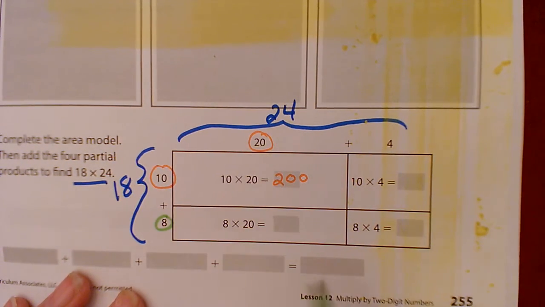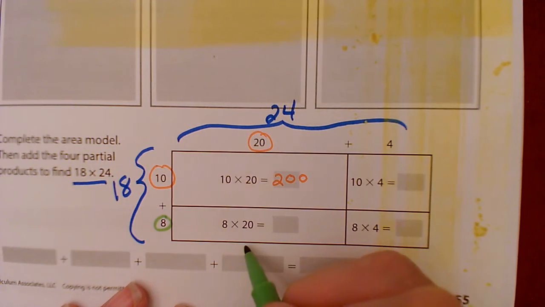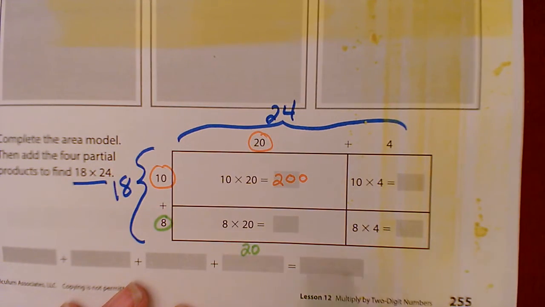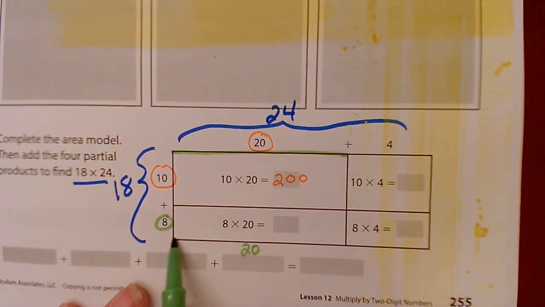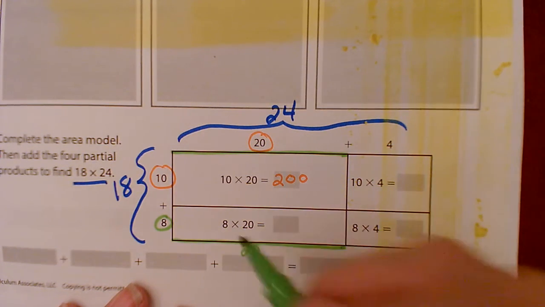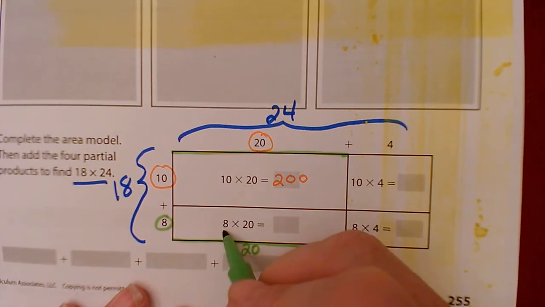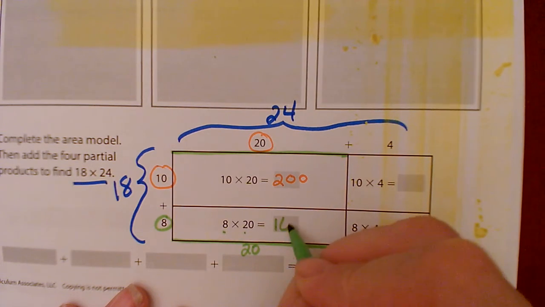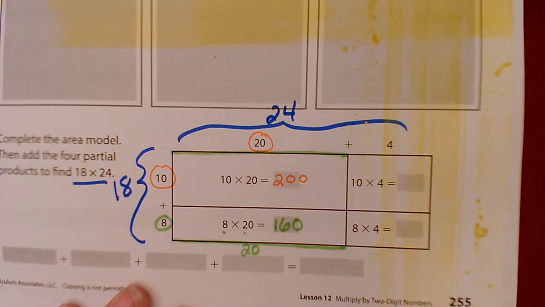Now remember how I said I like to write the numbers all around? This 20, this should be 20 down here also. Because if this is 20 long, then this is also 20 long. So 8 times 20, 8 times 2 is 16, and now you add on a 0.